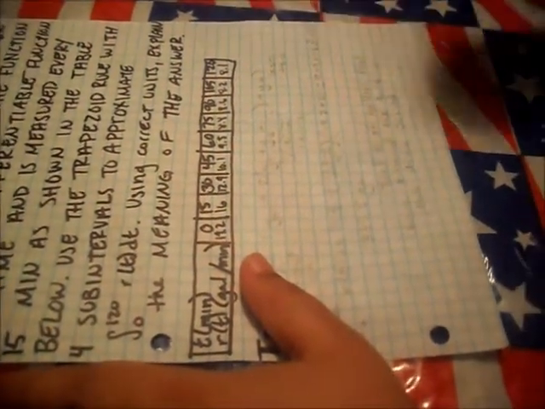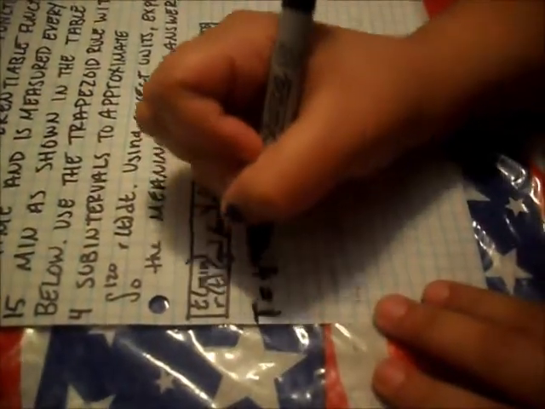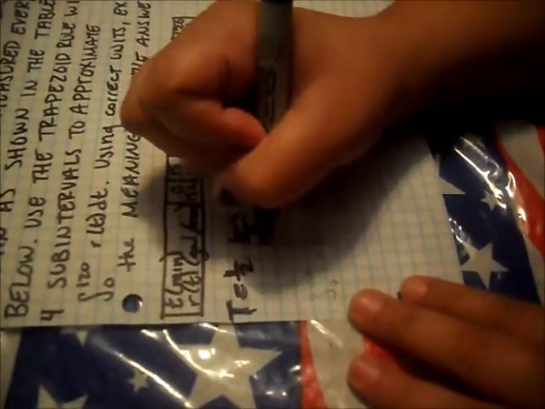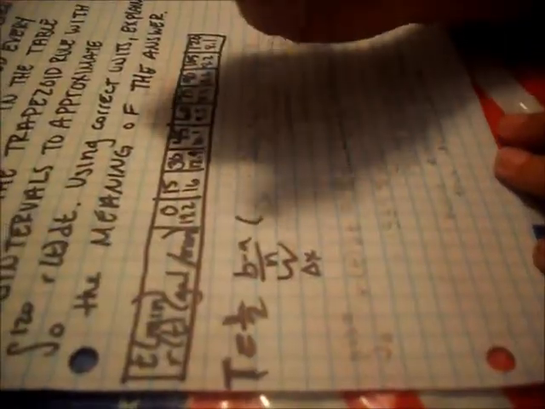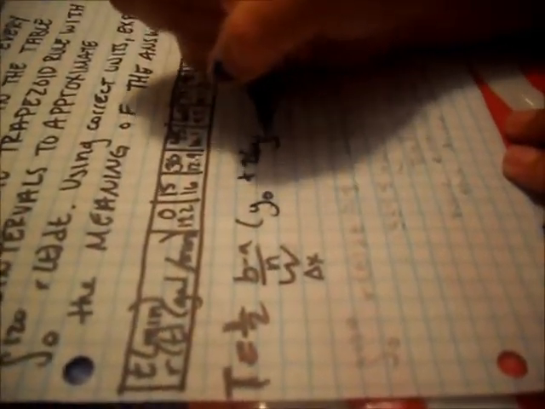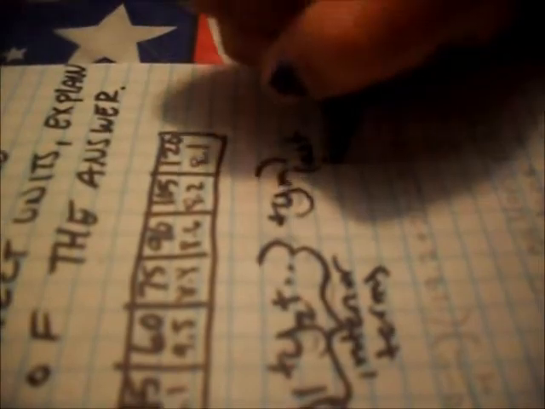Okay, let's define the trapezoidal rule. T equals 1/2 times (b minus a) over n, which is the change of x, times y sub 0 plus 2 times y sub 1 plus 2 times y sub 2, and so on, which are the interior terms, plus y sub n, which is the last term.